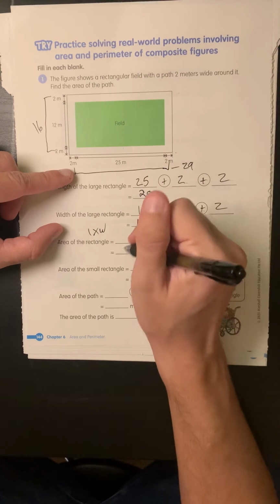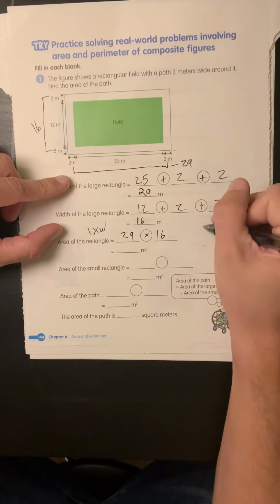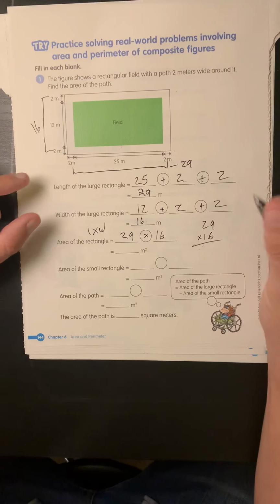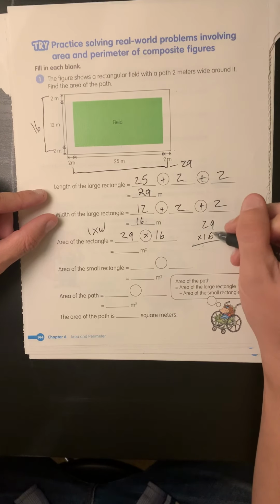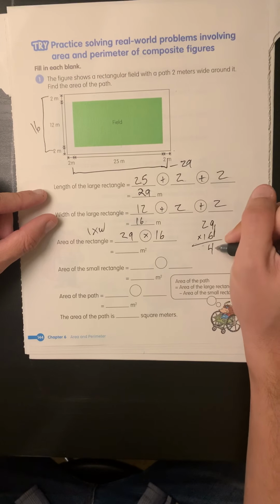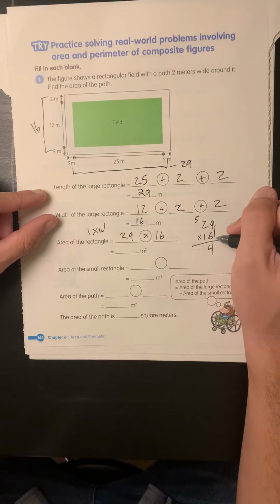And I'm going to be multiplying 29 times 16. Over here in my blank area, I'll line up my multiplication problem. 29 times 16. I start with 6 times 9. That gives me 54. I put my 4 in my 1 spot, carry a 5 into my 10 spot.